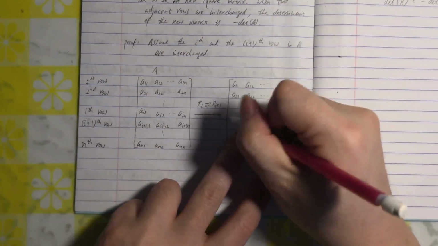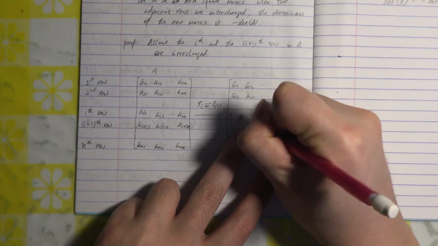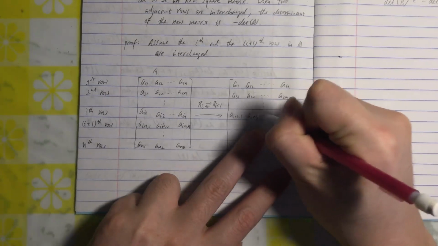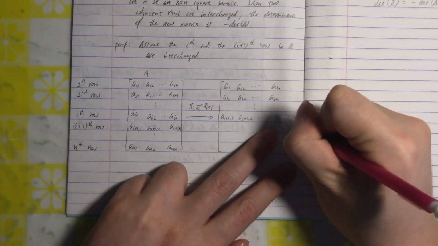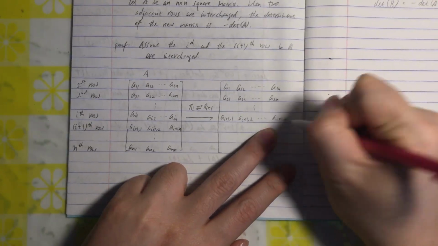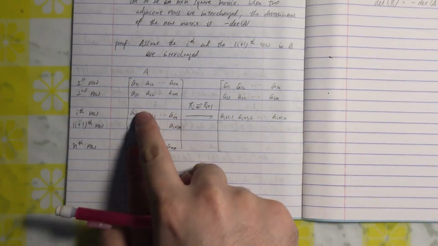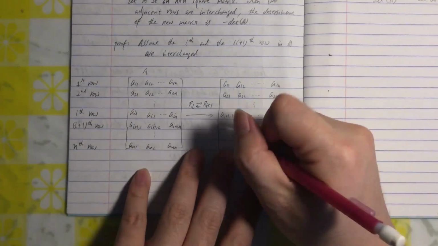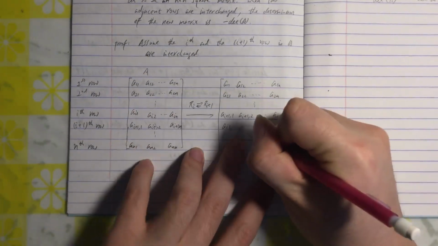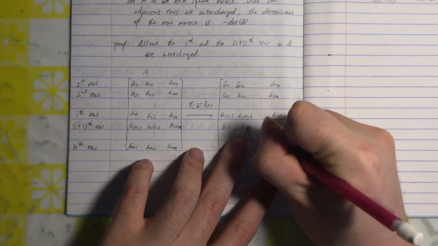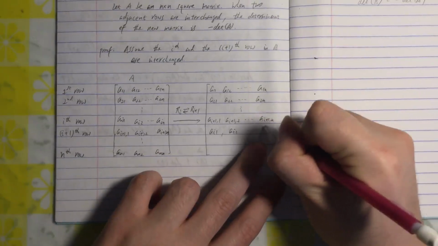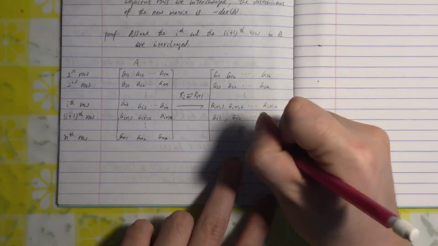In the ith row, I have a(i+1),1, a(i+1),2, and a(i+1),n. That's the ith row. Then I put the ith row in the i plus 1th row. I get ai1, ai2, ain.